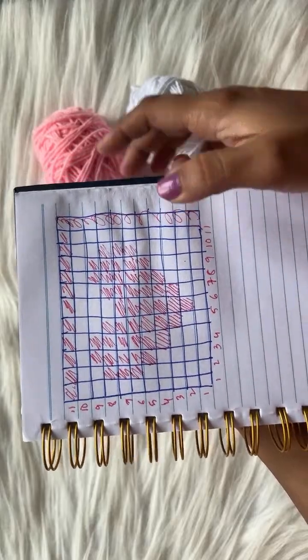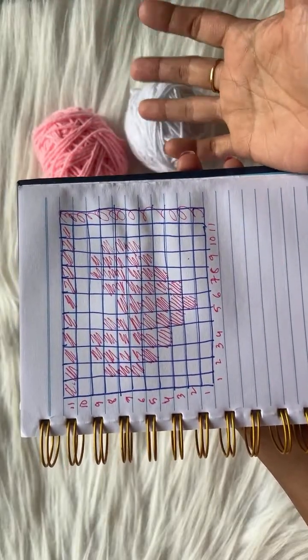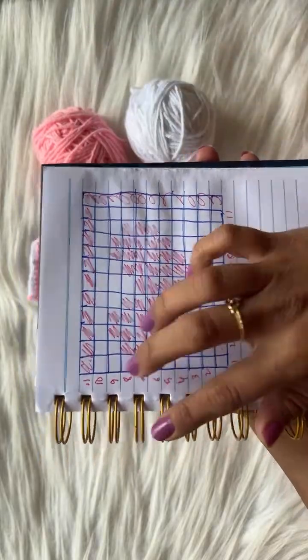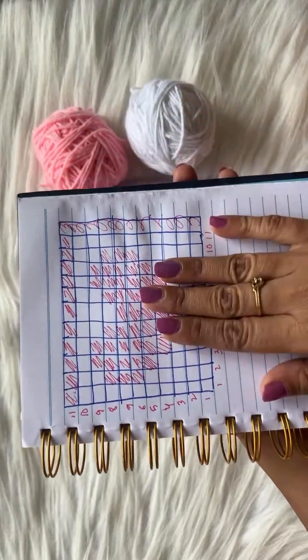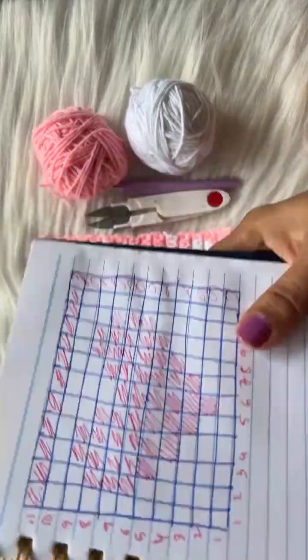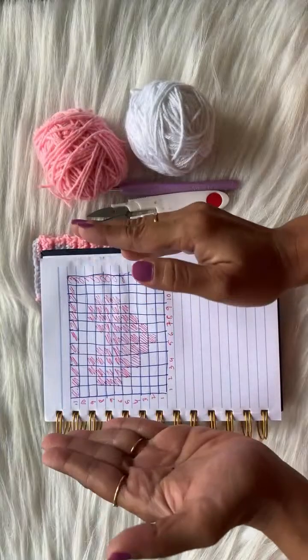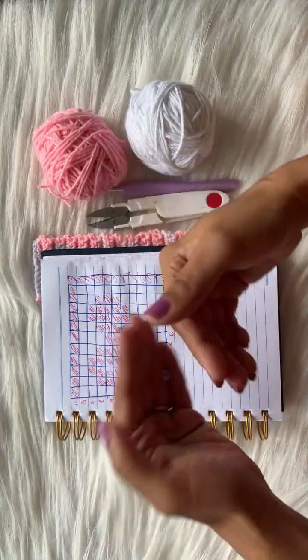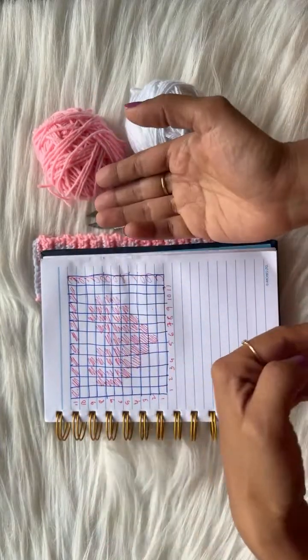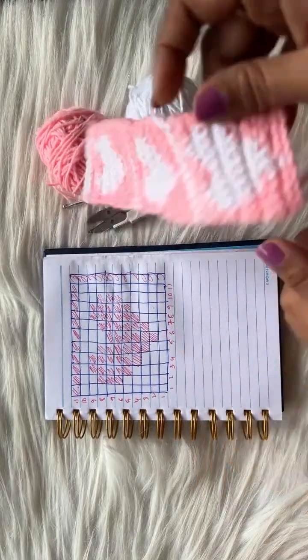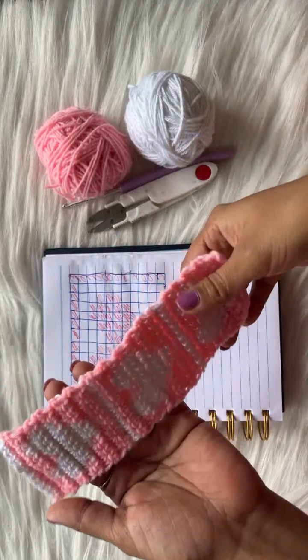So when I provide the written pattern, I will share the link to that website where you can actually make the graph of crochet. Yes, this is actually morning for me. So I'll share the link of that particular website where you can make your own graphs easily for your crochet project. So I've chosen the simplest one for this class.